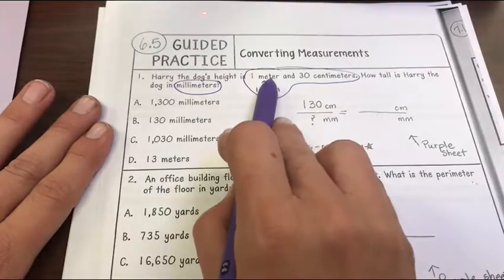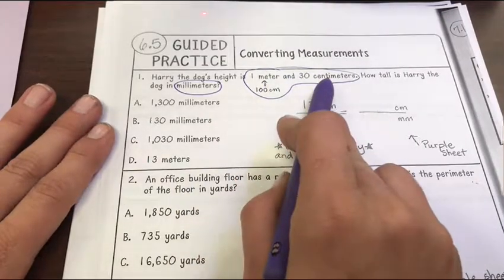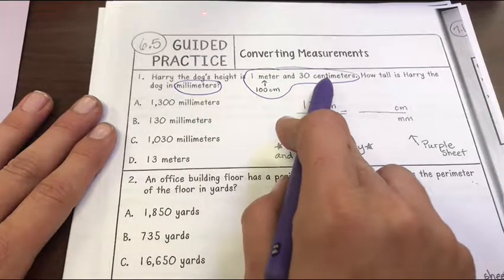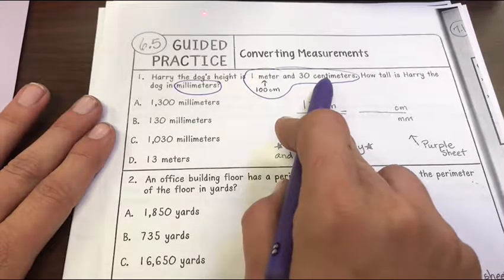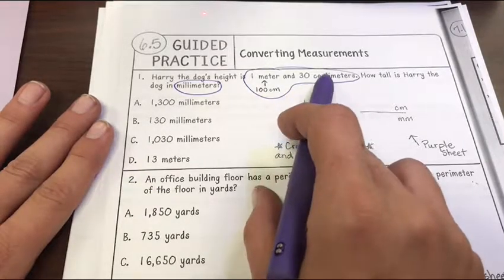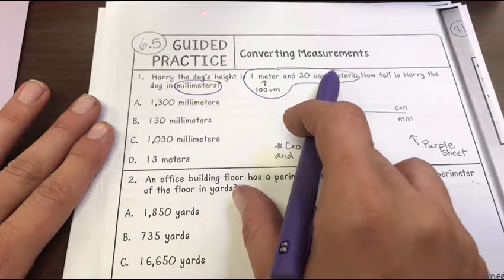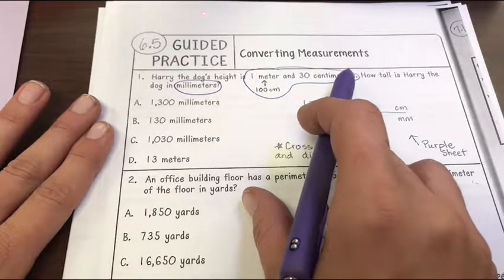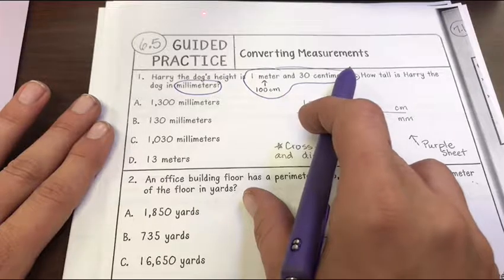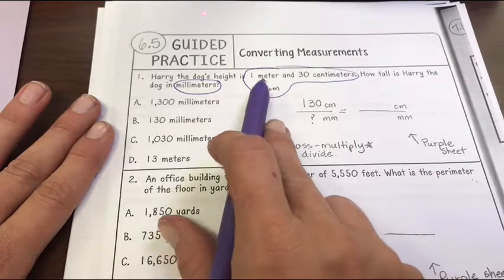Since these are 2 separate units, it's kind of like our height being 5 foot 7 inches. Those are 2 different units. If I wanted to explain my height with one number, instead of 5 foot 7 inches, I might say 67 inches. So I took my feet and I changed it to inches and then added that extra 7 inches. So we're going to do the same thing here.